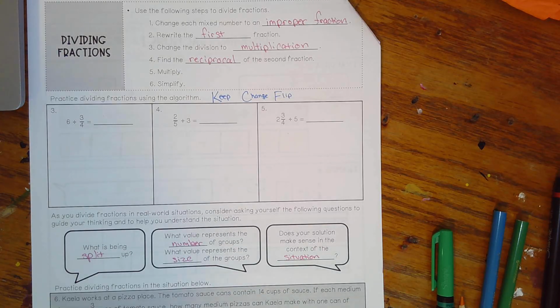You rewrite the first fraction if you have to. We'll do that for number 3, and you'll see what I'm talking about. You change the division to multiplication, and you find the reciprocal, and that's going to be our flip. Then you multiply and you simplify. All right, let's get into it.